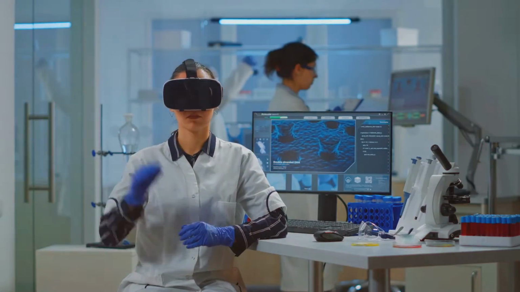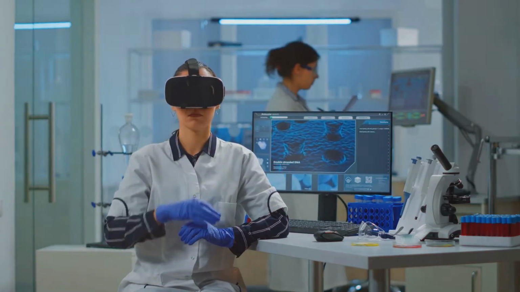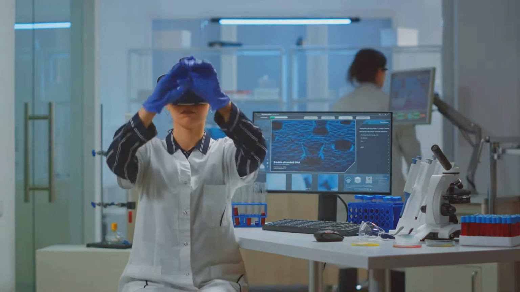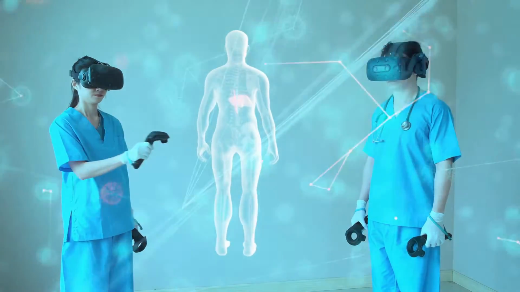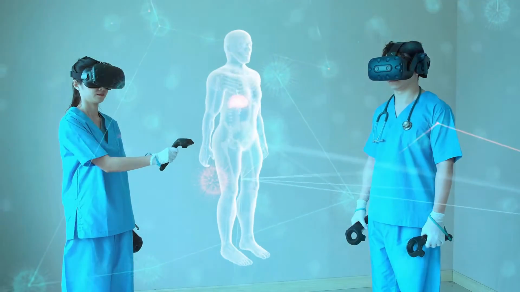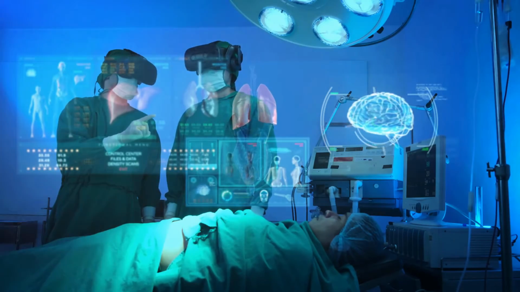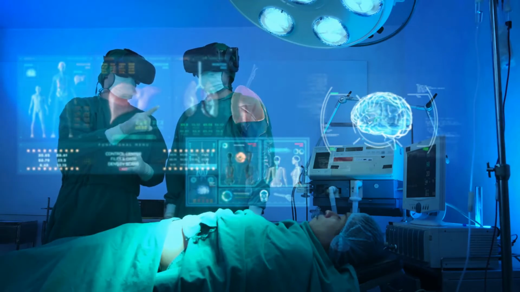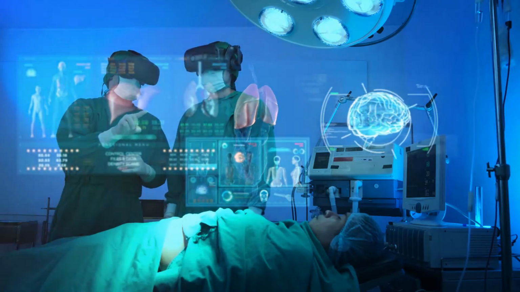But that's not all. Generative AI goes beyond just creating scenarios. It also plays a crucial role in developing simulated patient encounters. These simulations allow medical students and professionals to interact with virtual patients, honing their skills in a risk-free environment. Imagine being able to practice a difficult procedure countless times before performing it on a real patient. The potential for increased precision and patient safety is immense.